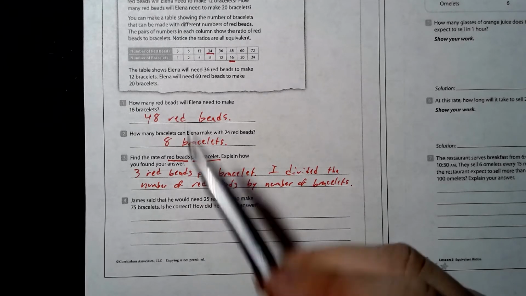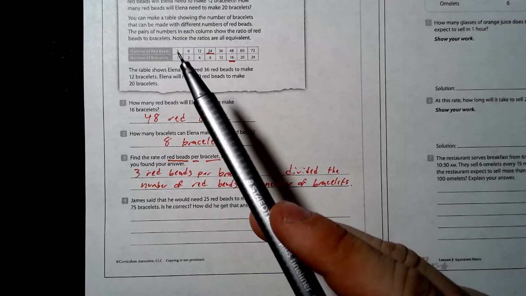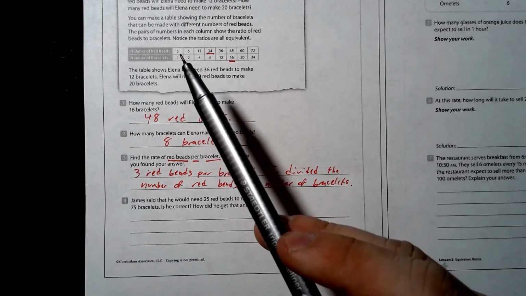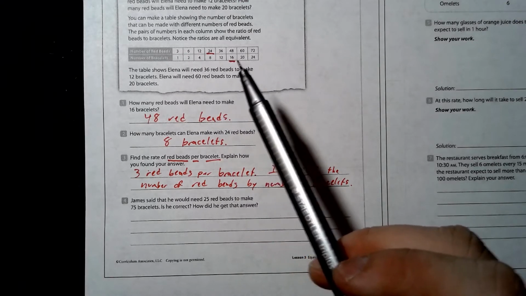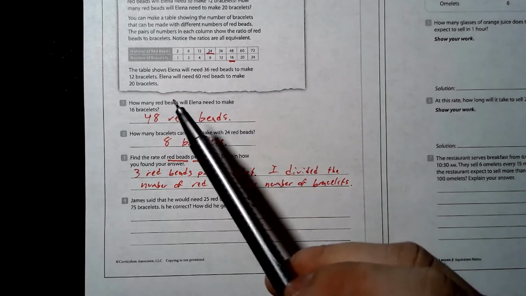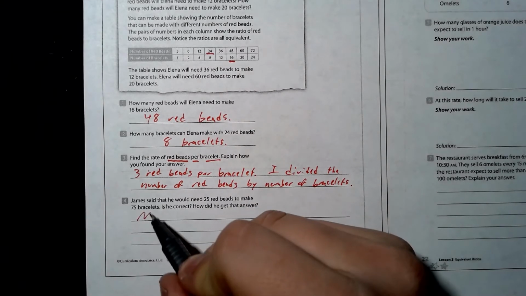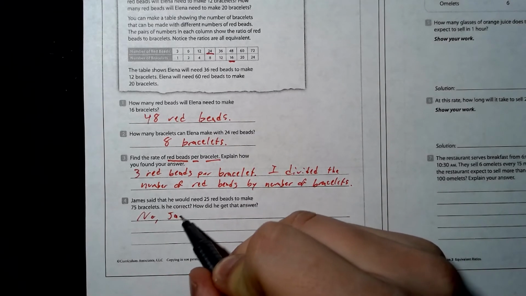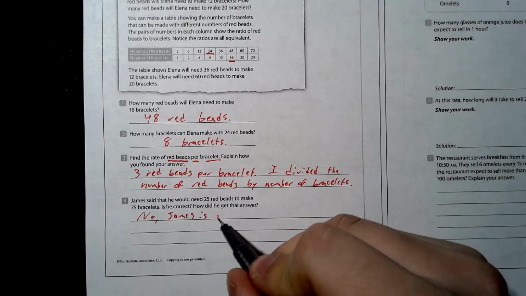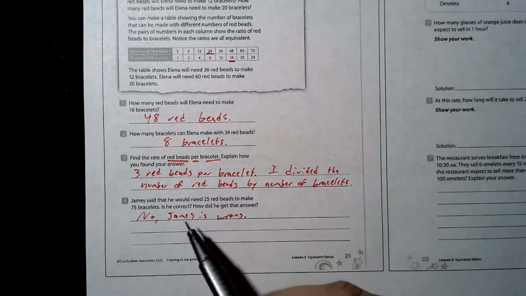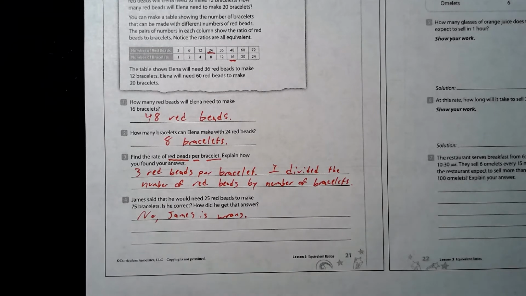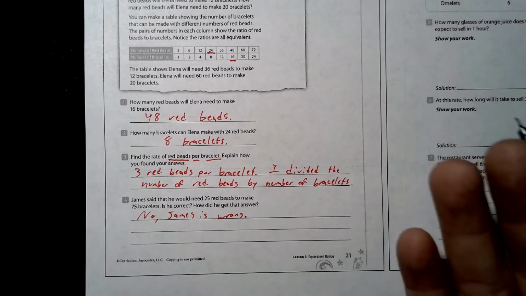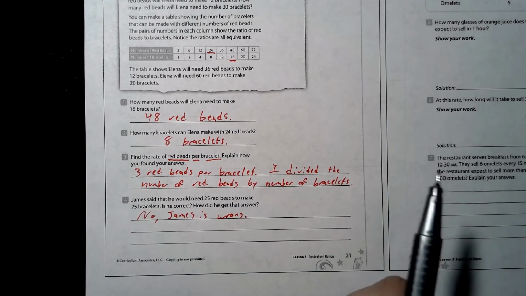Is he correct? Well, I can kind of tell no, there's no way he's right, because the number of beads has always been much more than the number of bracelets. So, no, James is wrong. The question is, how did he get this answer? How did he end up with 75 bracelets and 25 red beads?